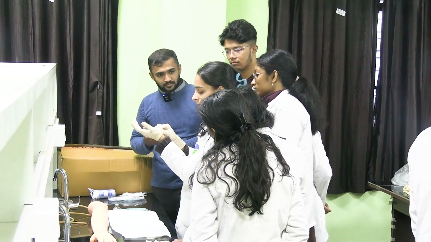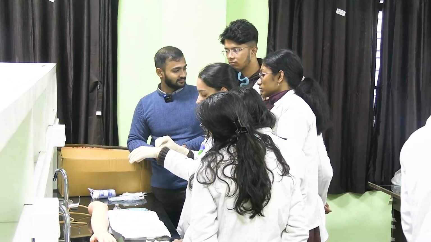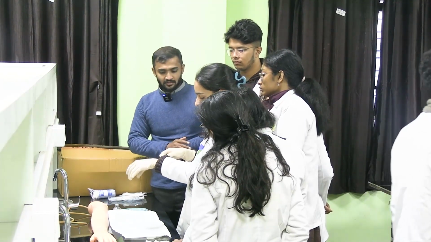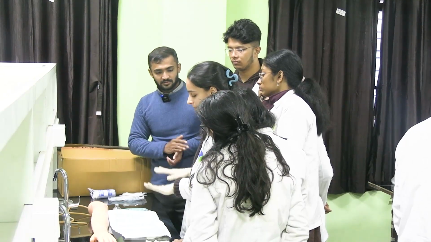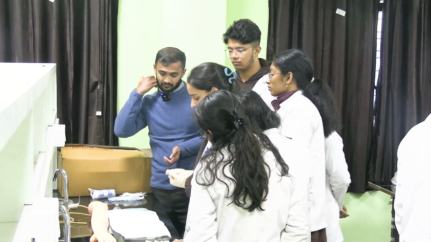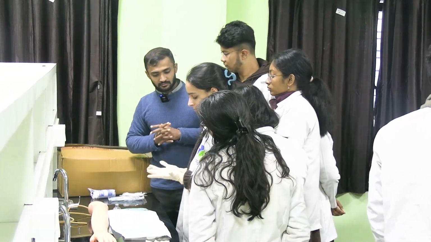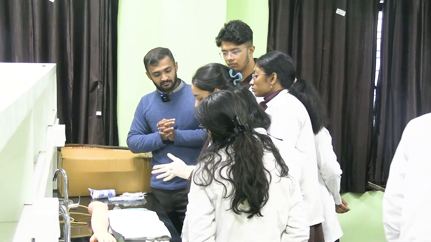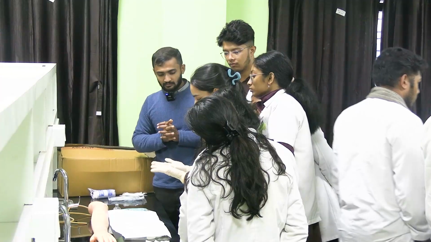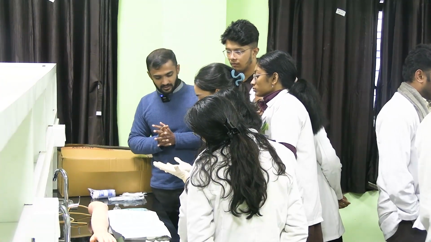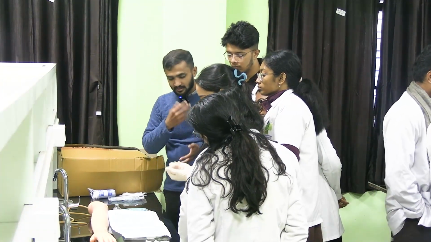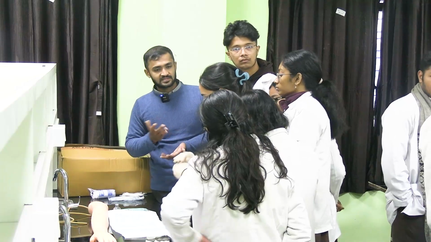So the outer part should always be outer. It shouldn't go in, it should always be the outer side. Okay. As you have worn the gloves, is it fitting you, or is it loose or tight? What do you think? It is fitting. Okay, but I think it should be a bit more fitting. So after wearing the gloves, what is the next step?